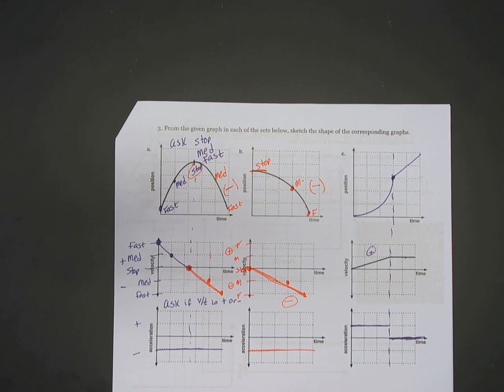Now I just do what I call plug and chug. Acceleration is 0.5 meters per second squared, times my time, which is 5 seconds. So half of 5 seconds, get rid of one of those seconds, 2.5 meters per second is your velocity.